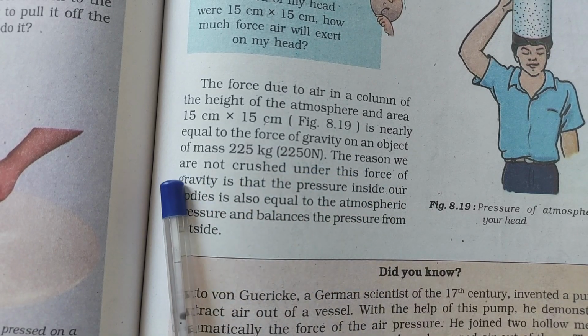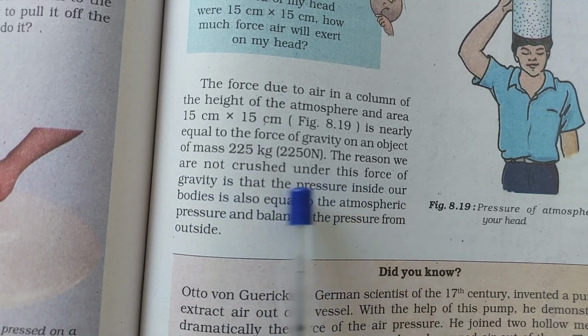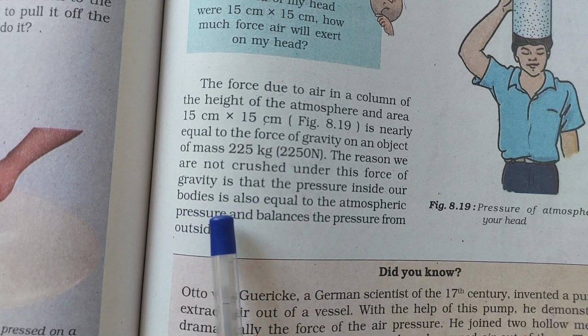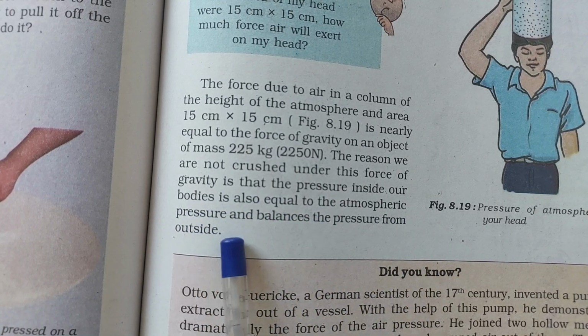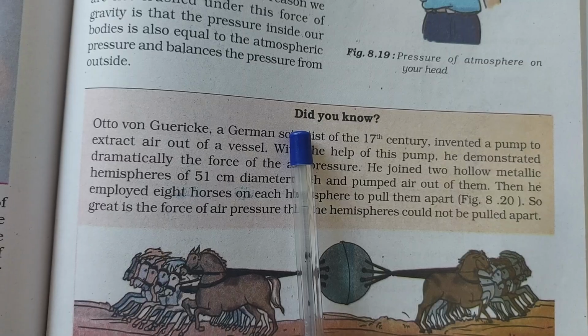The reason we are not crushed under this force of gravity is that the pressure inside our bodies is also equal to the atmospheric pressure and balances the pressure from outside.